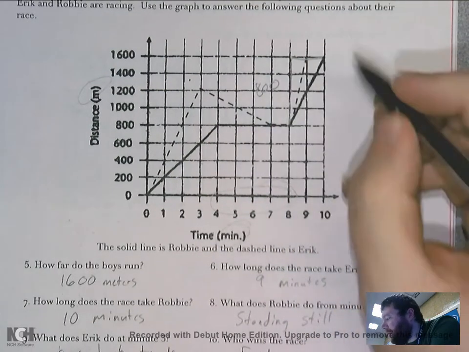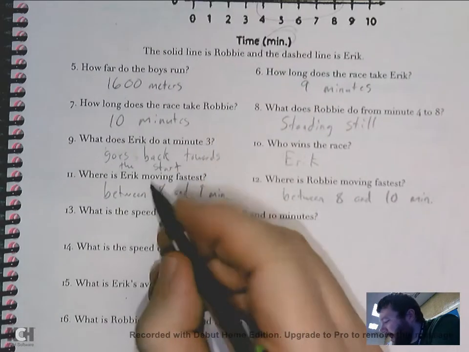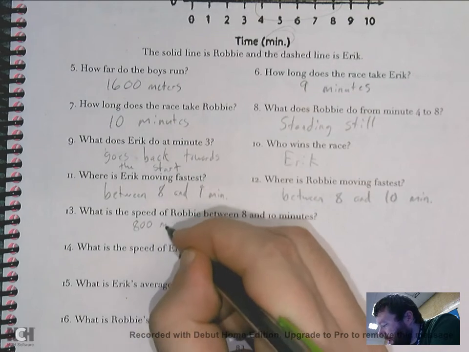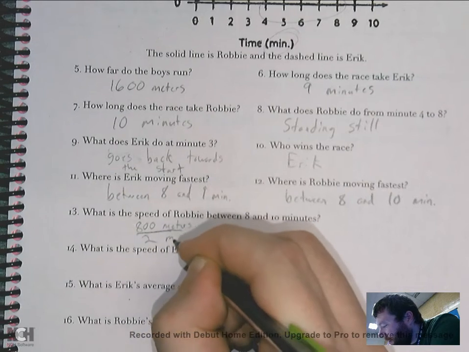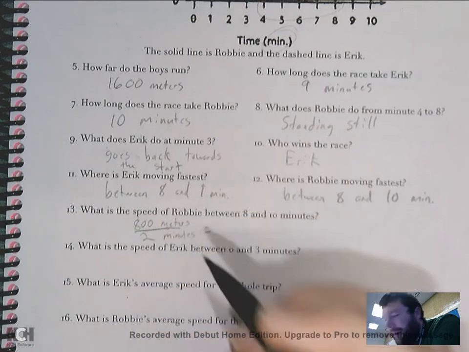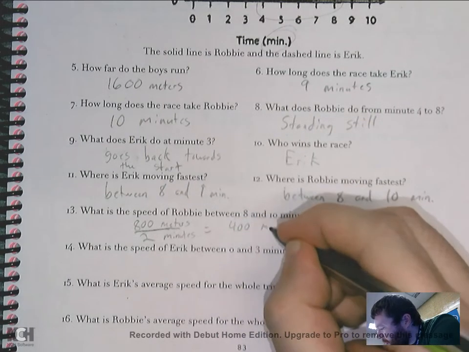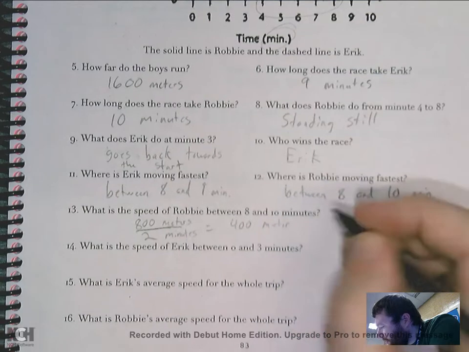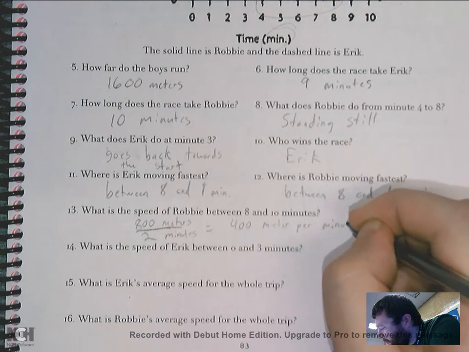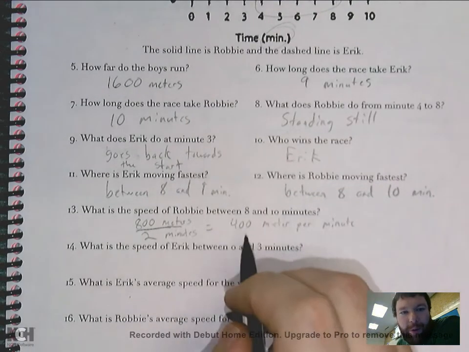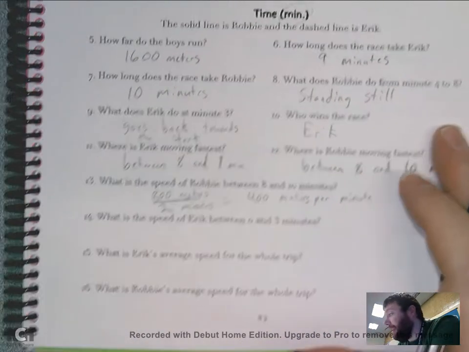So 800 meters over 2 minutes. If I simplify that, it would be 400 meters per 1 minute. I'll just say per minute. So 400 meters per minute. It's a really good speed, I think.